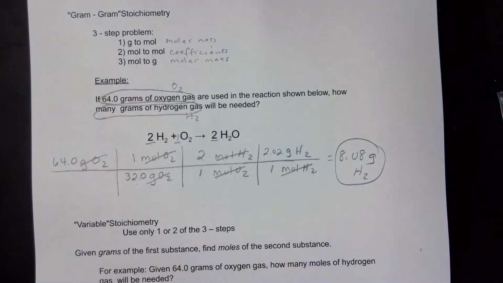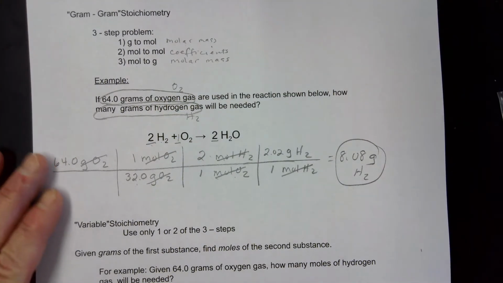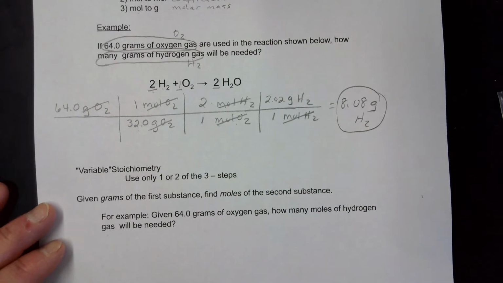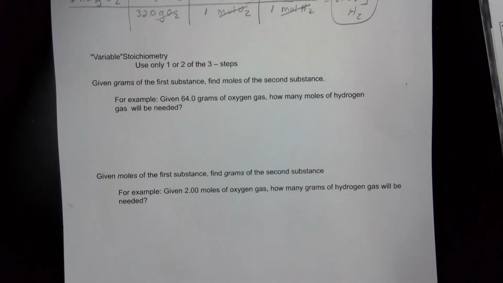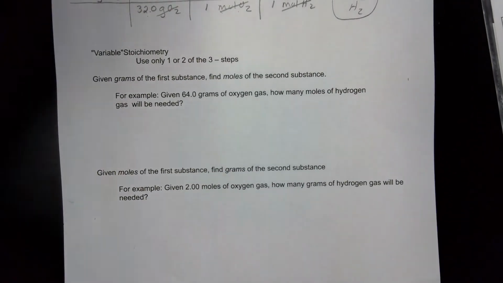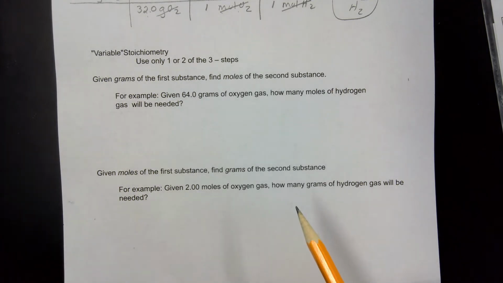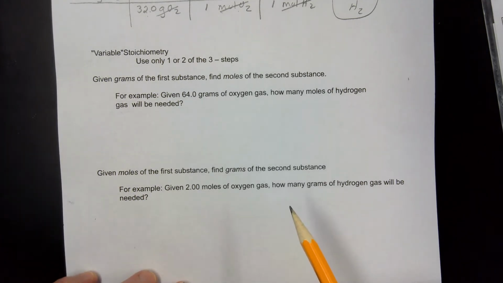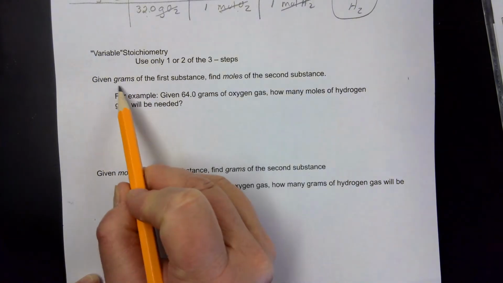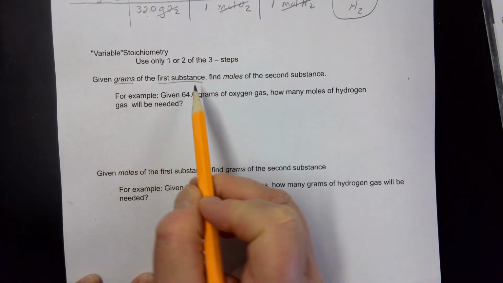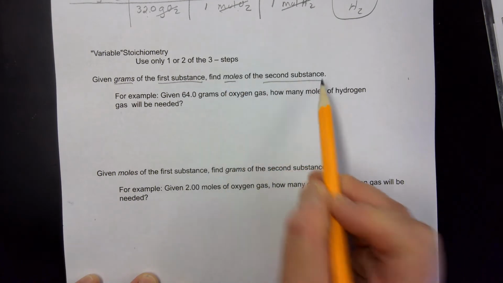So that's been the standard stoichiometry problem. We're going to change it up a little bit. That's why this lesson is called Variations. And one way that this can get varied is instead of needing all three of those fractions, you might only need one or two of those three steps. So you're going to have to pay attention to what quantity you are given and what unit that is in, and what unit you are trying to determine for the other substance. So in this example, I'm going to give you grams of the first substance, and I'm going to ask you to find moles of the second substance.